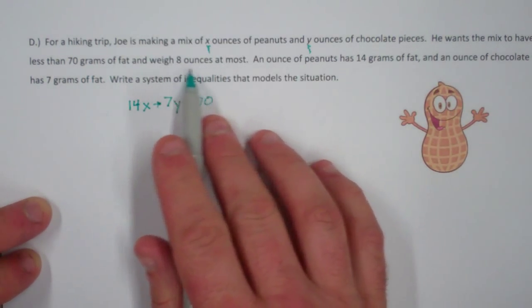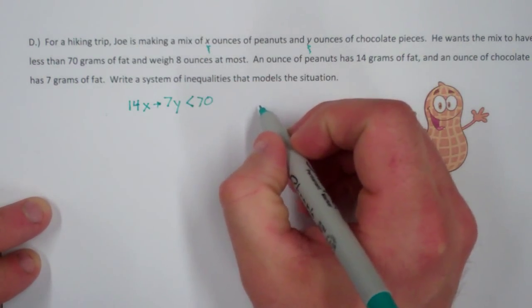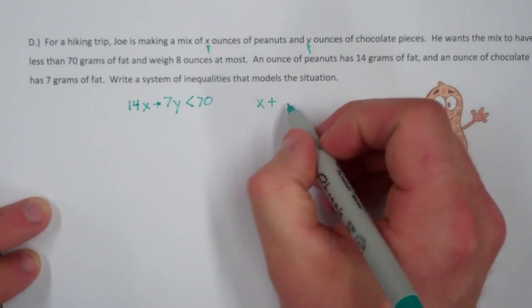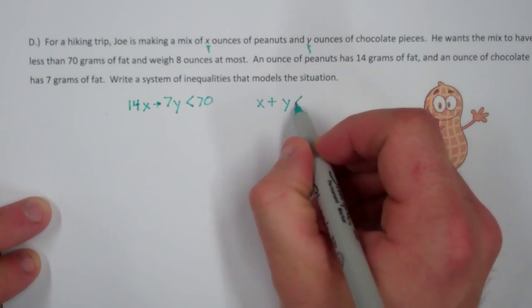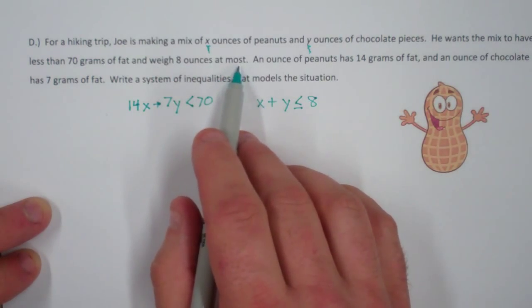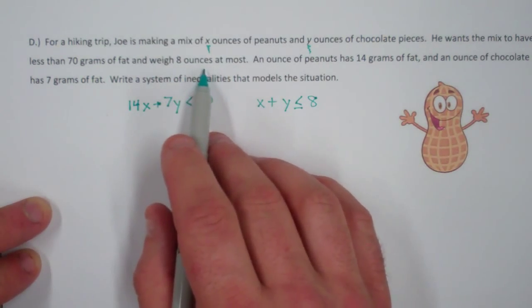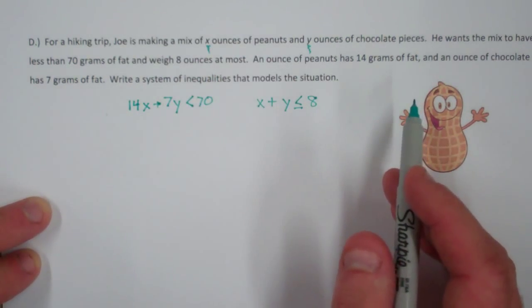He also wants it to weigh 8 ounces at the most. So if there's X ounces of peanuts, and we add that to Y ounces of chocolate, we know that has to be less than or equal to 8. In this case, it could actually be equal to 8. 8 ounces at the most, so 8 ounces is okay, but no more than 8. And so this adequately represents that situation.